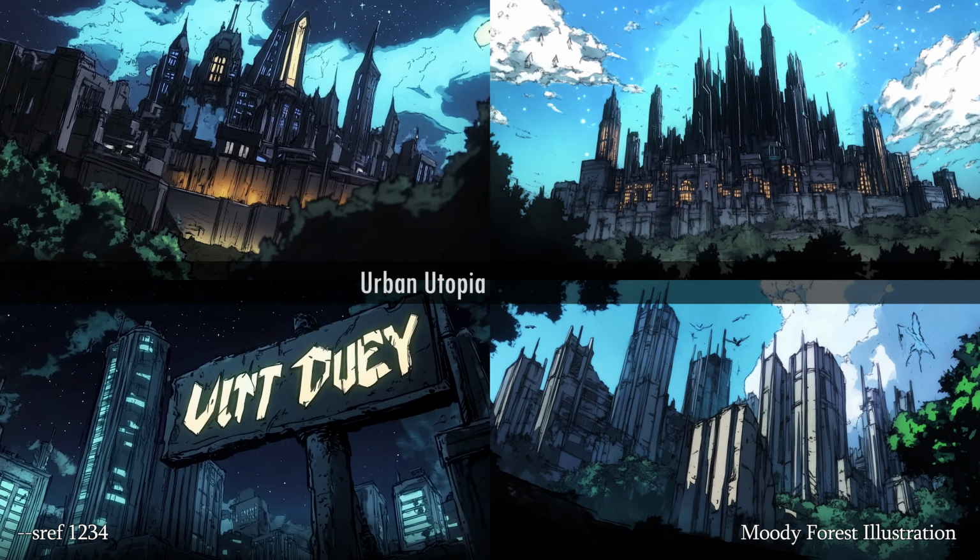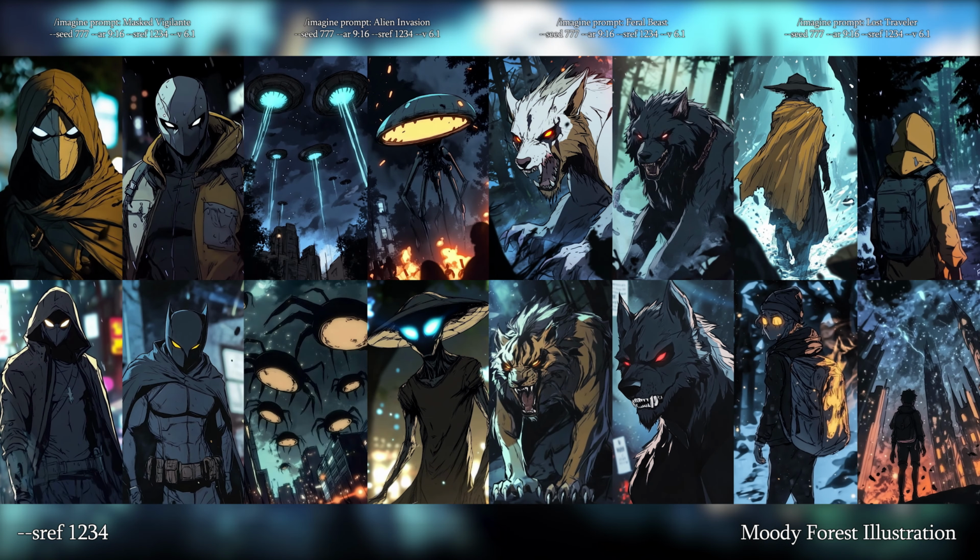Number 1234. Moody Forest Illustration. The comic-inspired visuals combine bold outlines and vivid contrasts, making characters and environments stand out effectively. This style lends itself well to graphic novels due to its balance of detail and clarity, although some panels might feel a bit too busy for prolonged sequences. The overall execution is dynamic and visually engaging, earning a 9 out of 10.